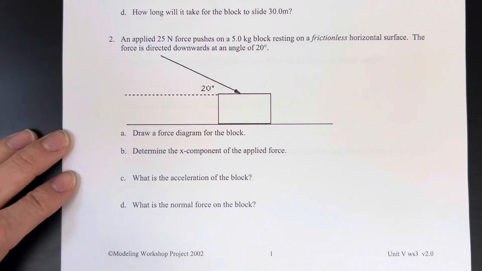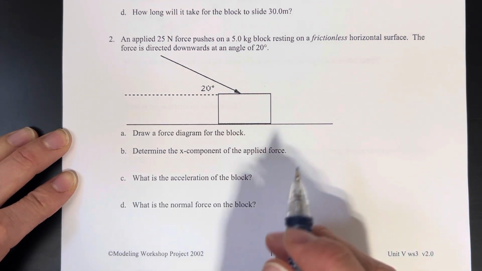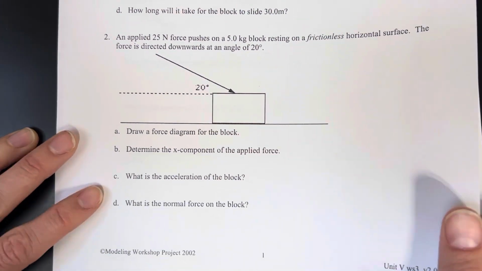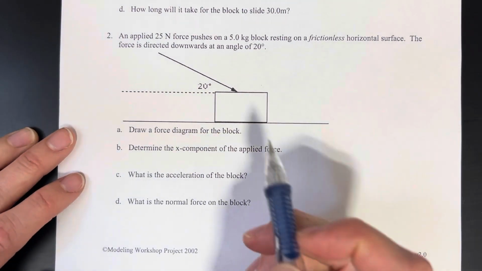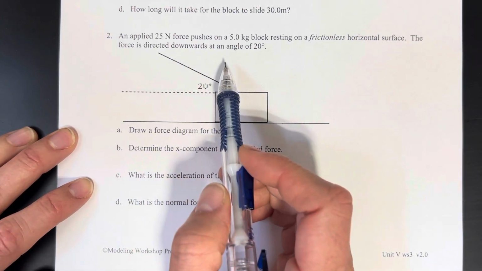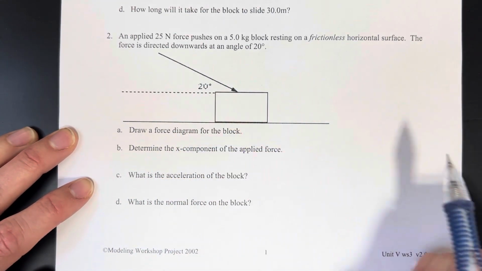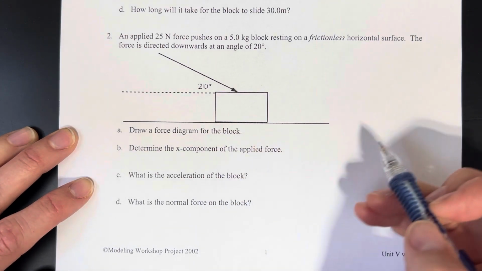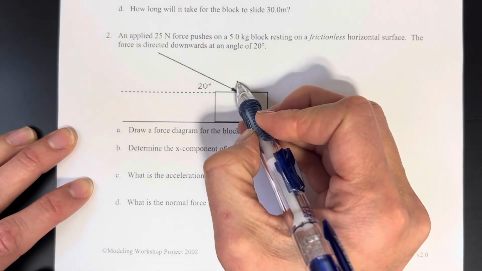All right, so we're going to do the solution to number 2 here on modeling worksheet 5, unit 5, worksheet 2. We have a block and there's a 25 Newton applied force pushing down on the block. It's resting on a frictionless surface and the force is directed at an angle of 20 degrees with the horizontal. So the first thing we always do is establish our system and draw a force diagram.